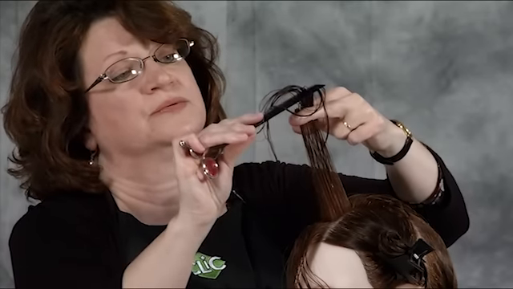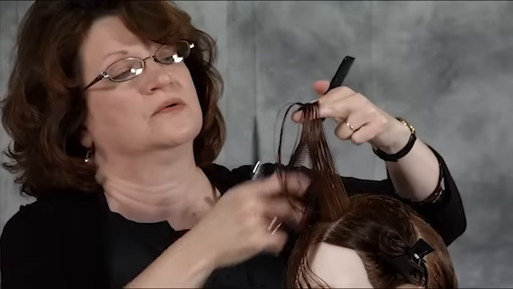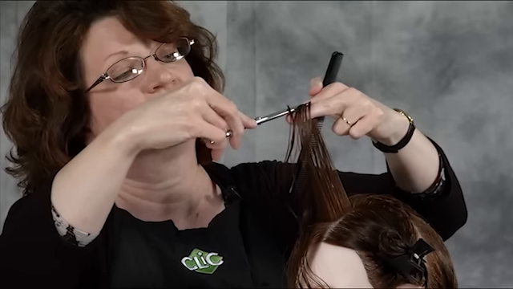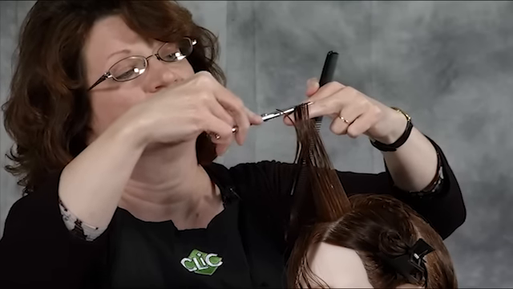You're looking for the guide, the previous cut hair. Fingers are straight. And your scissors comes in and cuts palm to back of hand. Continue.